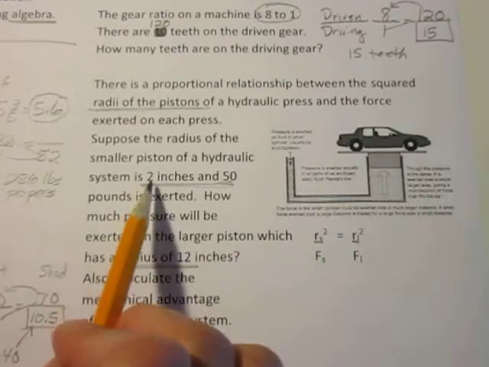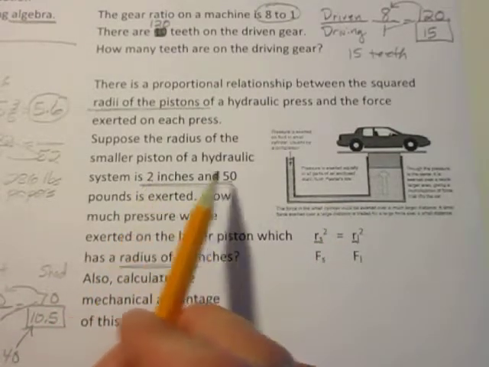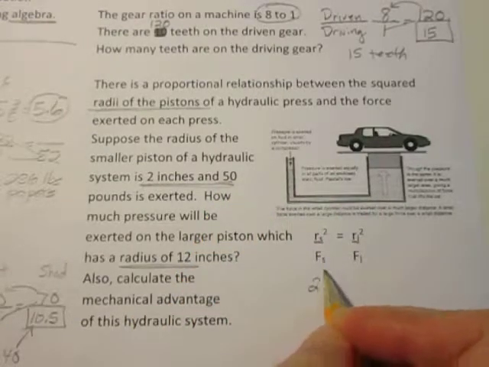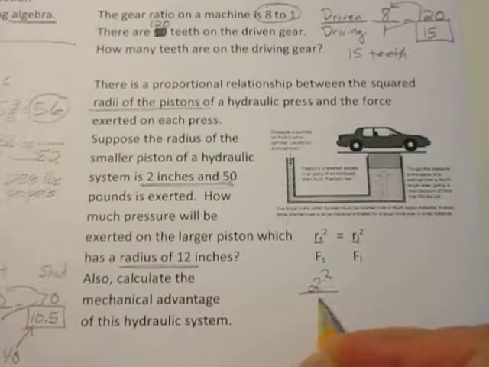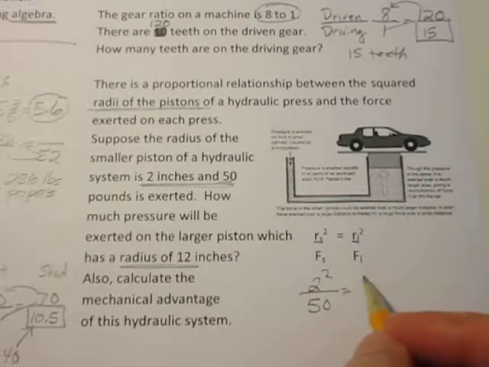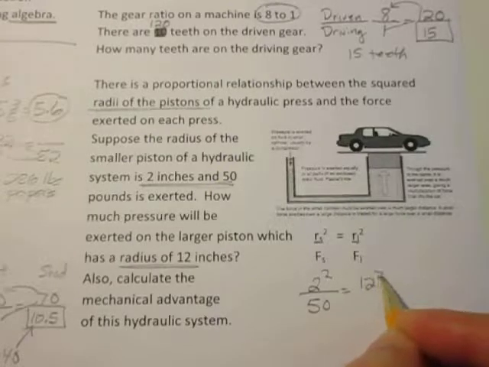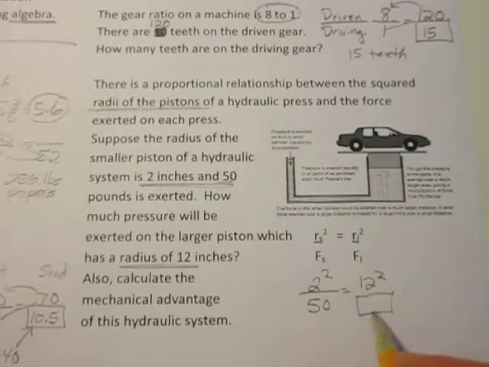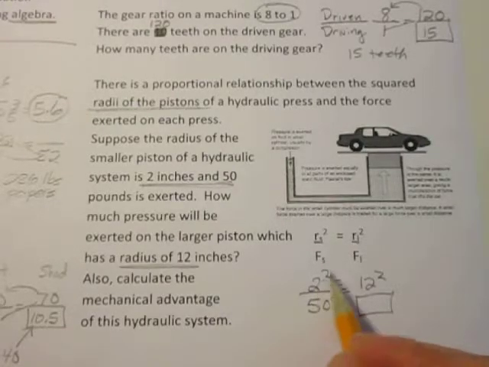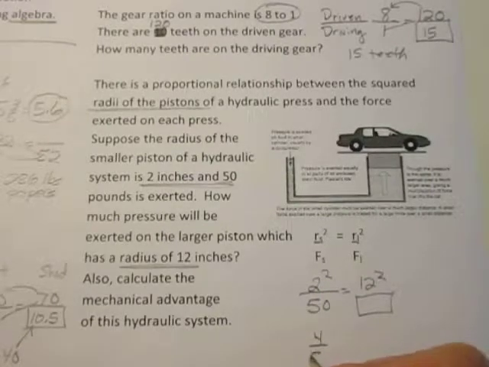Starting out, our smaller piston has a radius of 2, exerts 50 pounds of pressure. So I need to plug that in here. 2 squared over 50 is equal to, and then our larger has a radius of 12 squared, and we are trying to solve and find out what that force is. Okay, so our order of operations, before we can actually do any cross multiplying and dividing, I'm going to have to actually carry out this squaring here. So 2 squared would be 4 over 50.